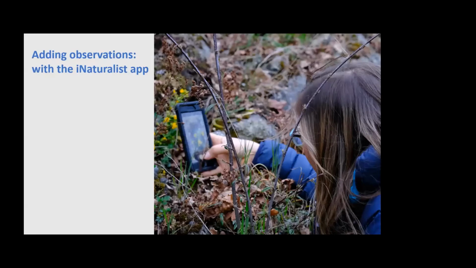So on to actually making observations. If you've heard of or used iNat before, you're likely more familiar with the app. The app is great for getting on-the-spot species ID suggestions when you're out in nature, but it only really works in the field when you have data or Wi-Fi connection.